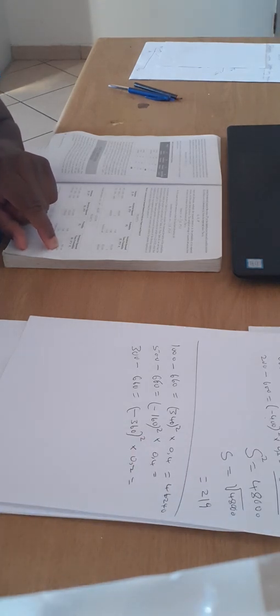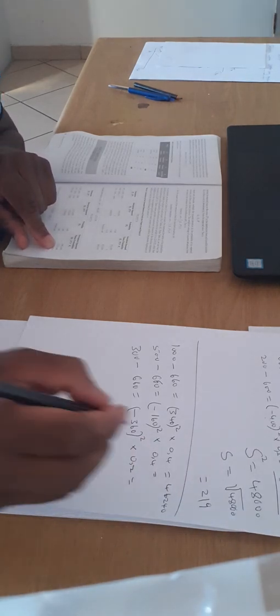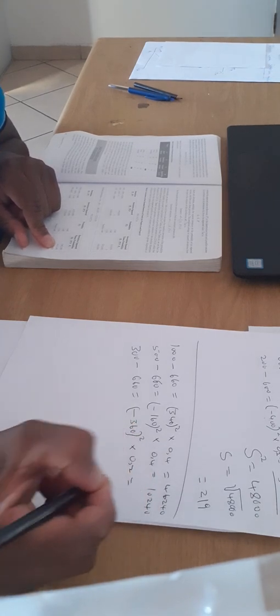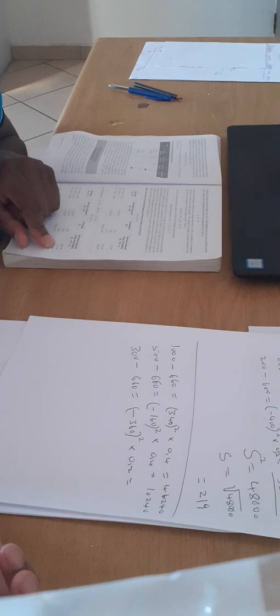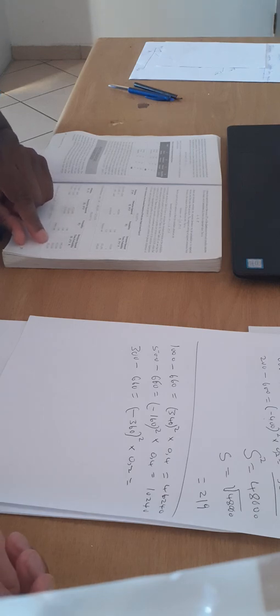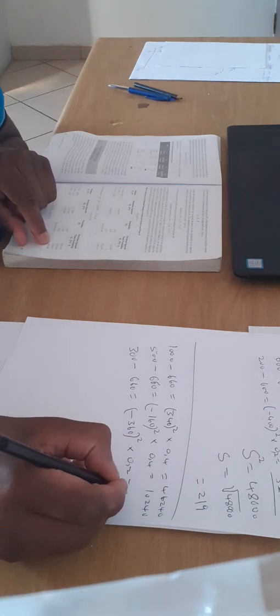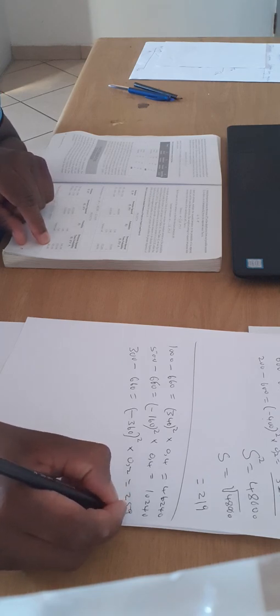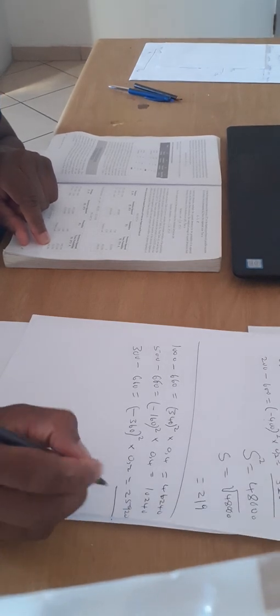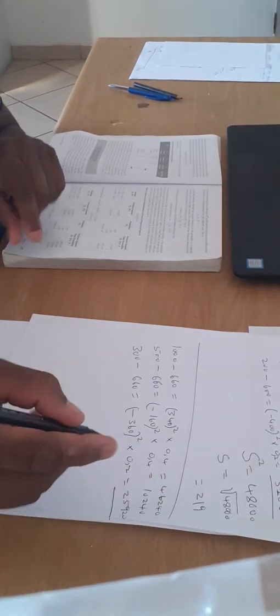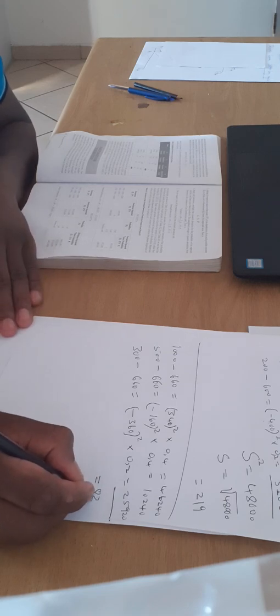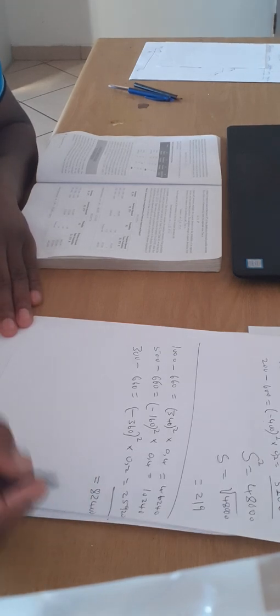The second one is going to be 10,240. And then the last one here is going to be 25,920. So if you add all these answers, you will get 82,400. And that is your what?